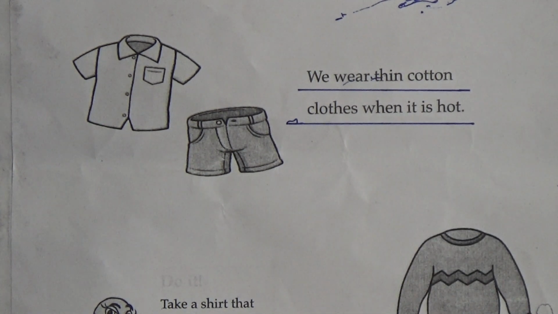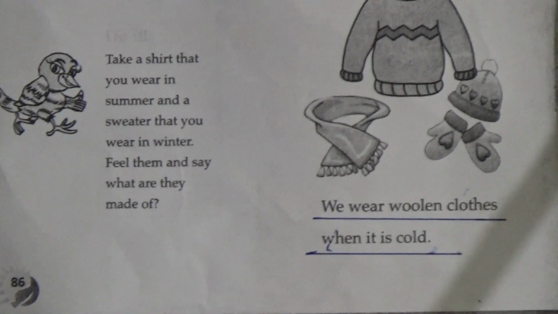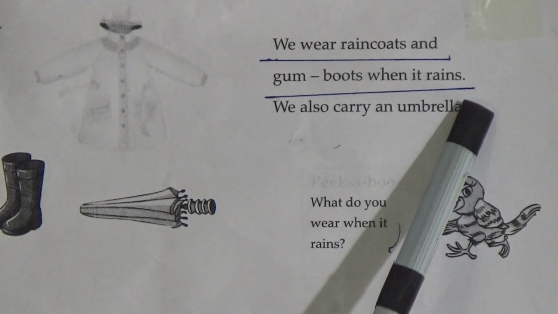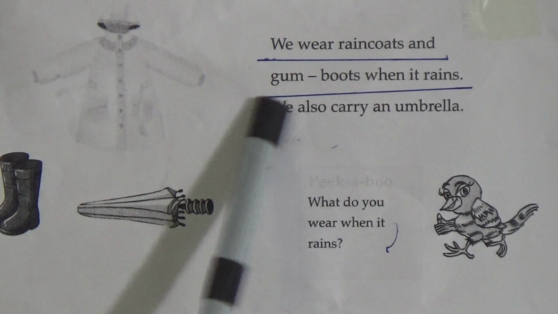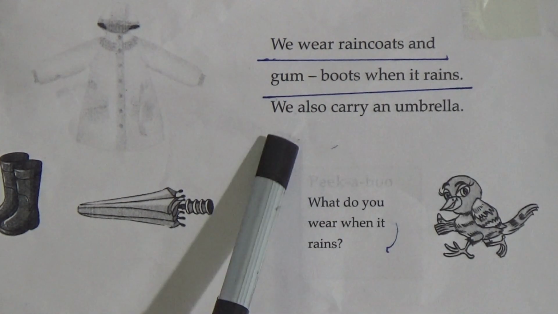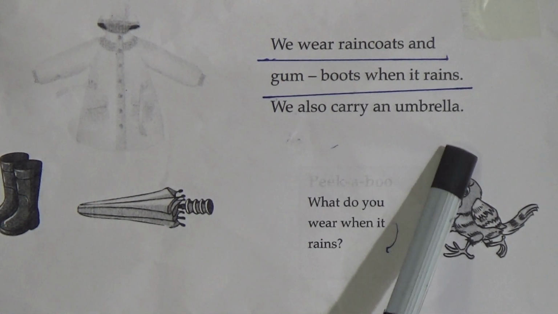We wear woolen clothes when it is cold. Underline this line. We wear raincoats and gumboots when it rains. We also carry an umbrella.